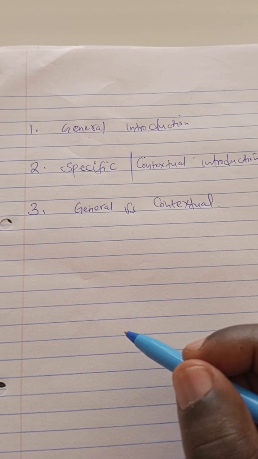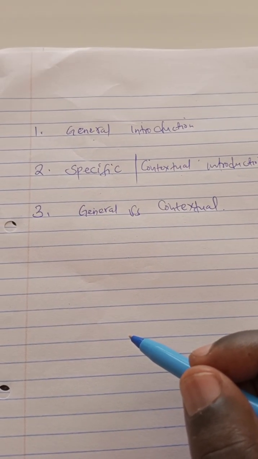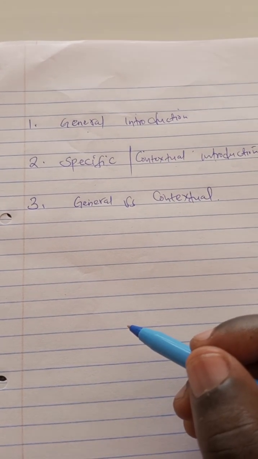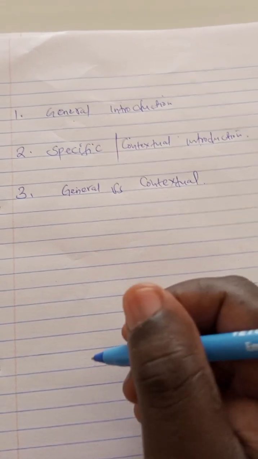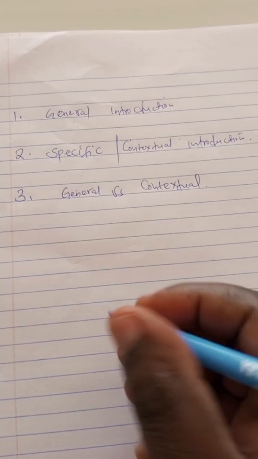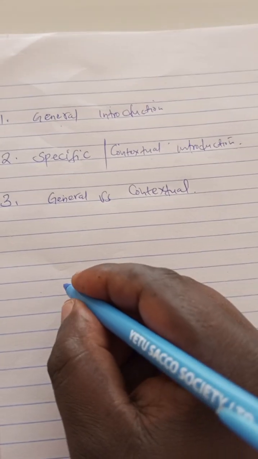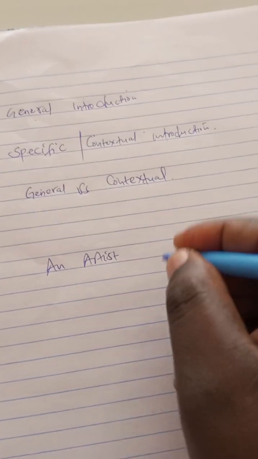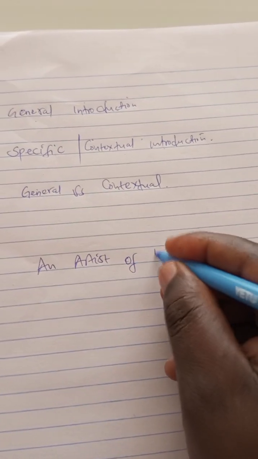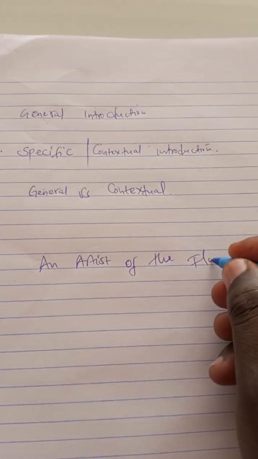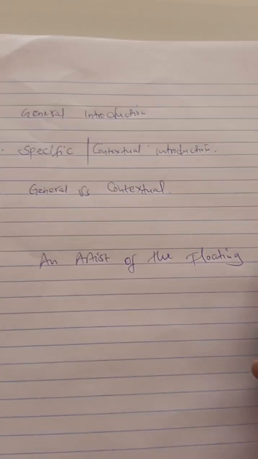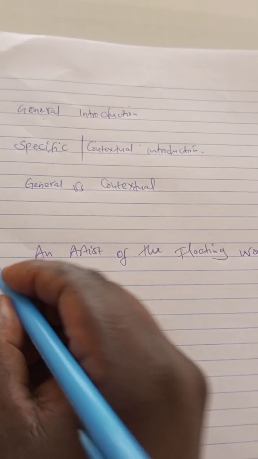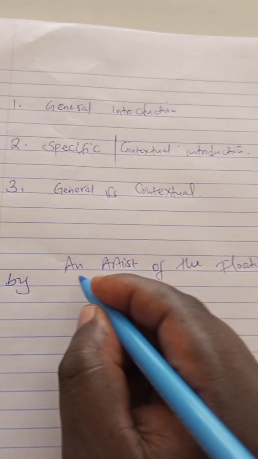Now I will start by giving an example of a general type of introduction. Before I give that example, I will look at the question that we're going to use. For example, I will take a question from An Artist of the Floating World by Kazuo Ishiguro.